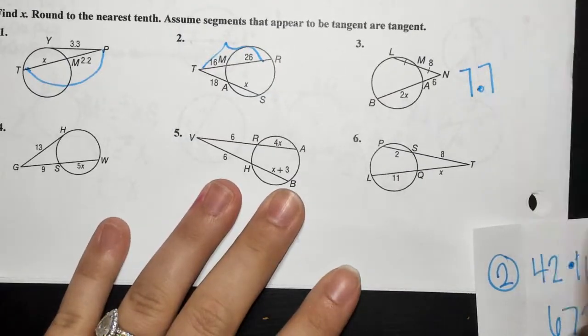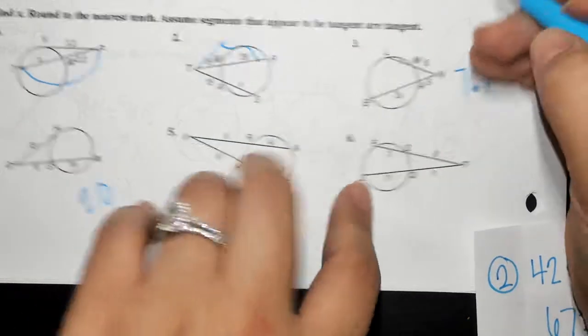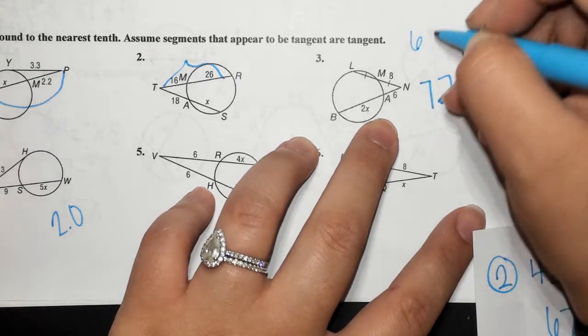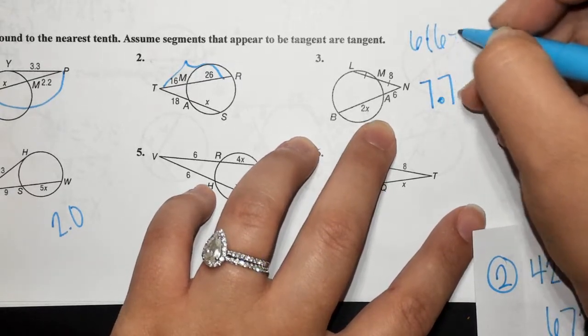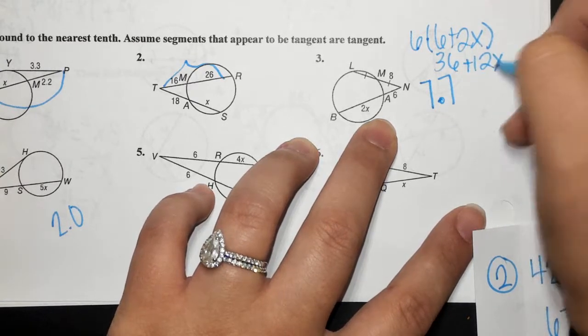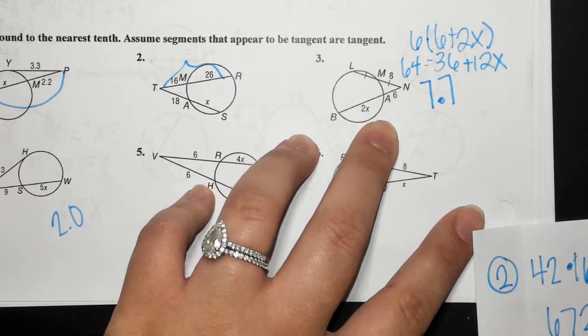So if you're doing 6 times 2x, would it be 12x squared? You have to do just 6 times 6 plus 2x, which would be 36 plus 12x, equals 64. I just wasn't sure if you had to square it for 12x.